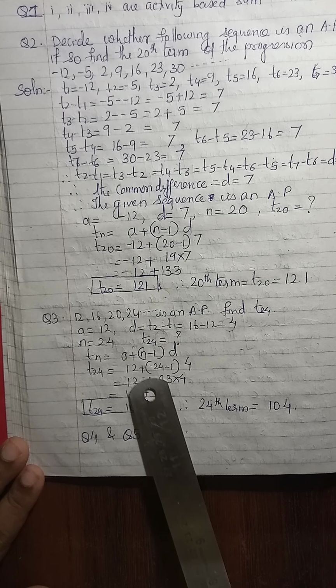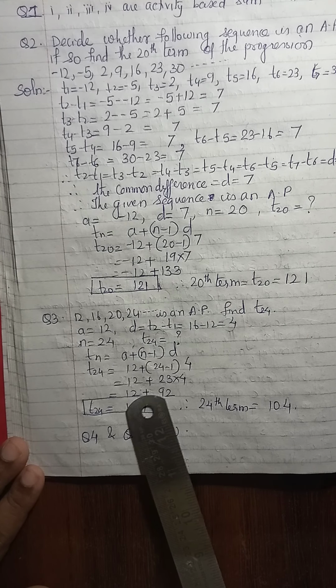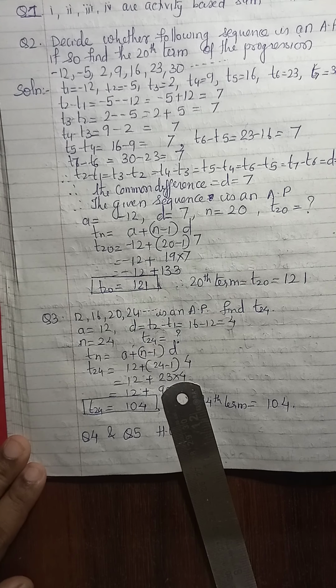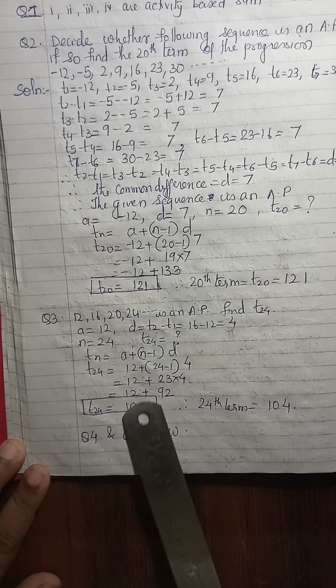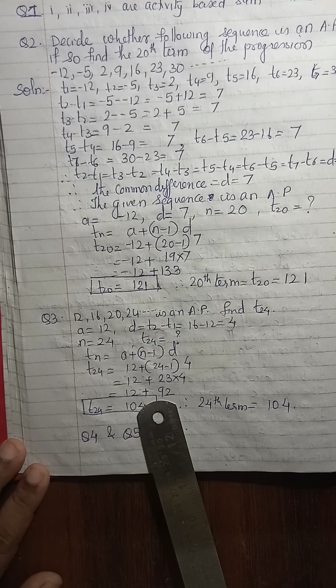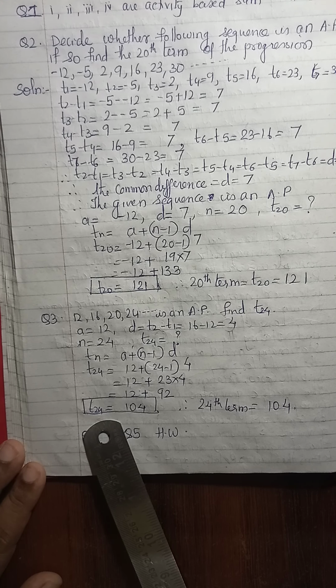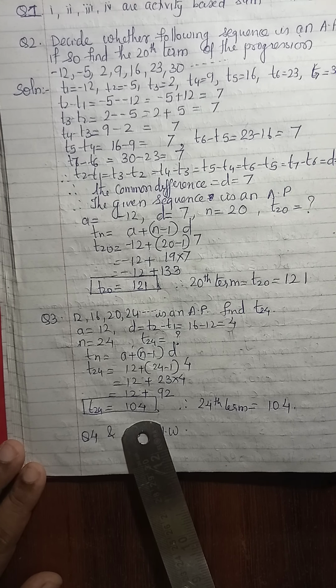Put the values in the formula, and we get here 12 plus 23 into 4, 23 fours are 92. So 12 plus 92 becomes 104, and therefore the 24th term of the sequence is 104.